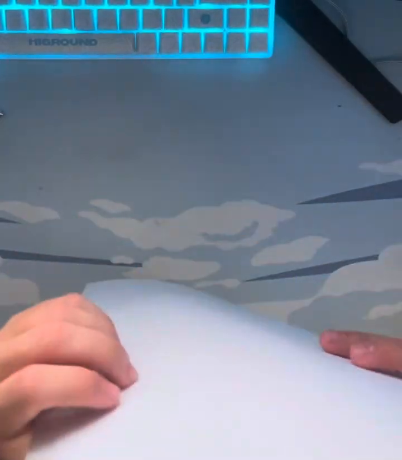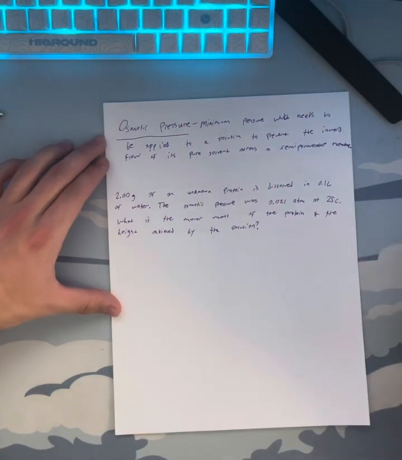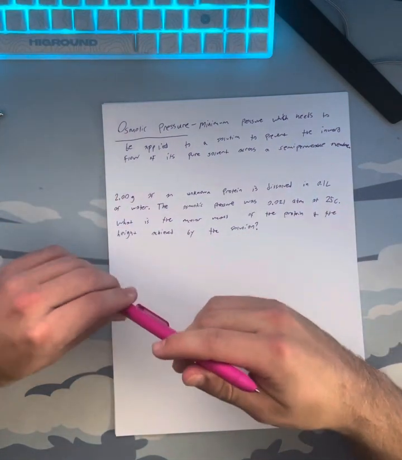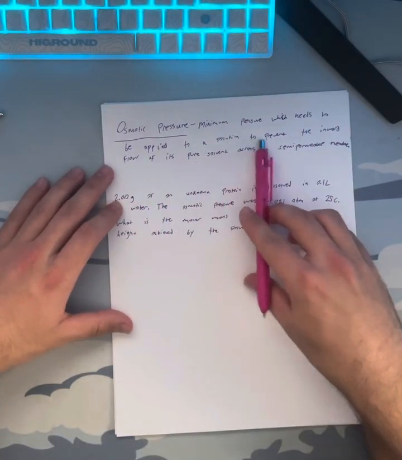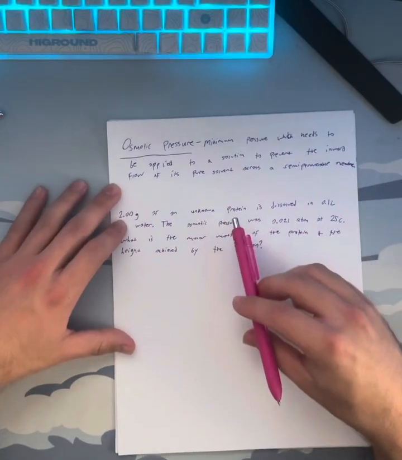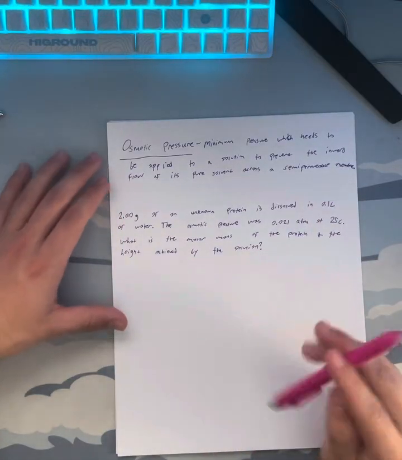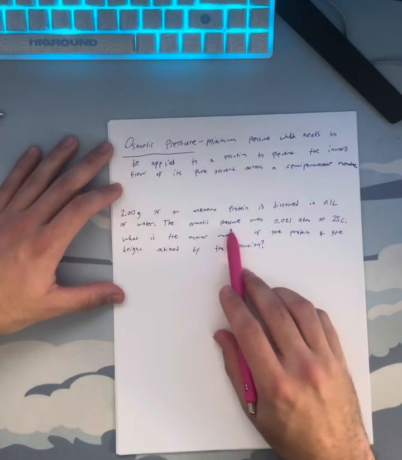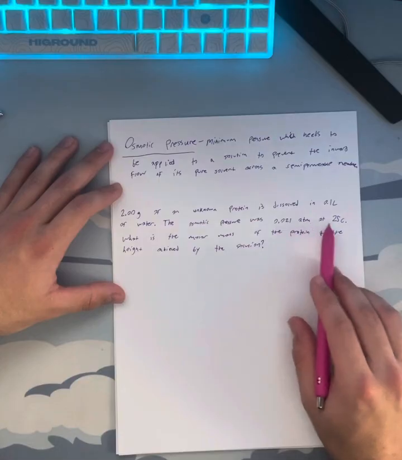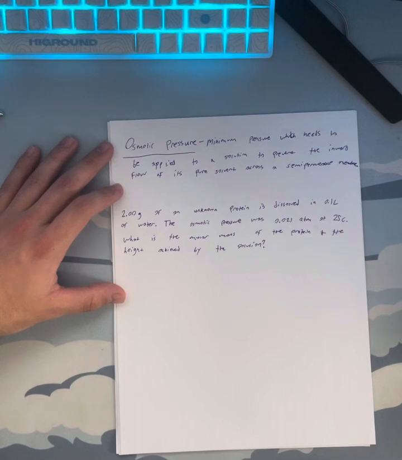Then we'll move on to osmotic pressure, which is known as the minimum pressure which is needed to be applied to a solution to prevent the inward flow of its pure solvent across a semi-permeable membrane. Our practice problem will be 2 grams of unknown protein is dissolved in 0.1 liters of water. The osmotic pressure was 0.021 atm at 25 degrees Celsius. What is the molar mass of the protein and the height achieved by the solution?